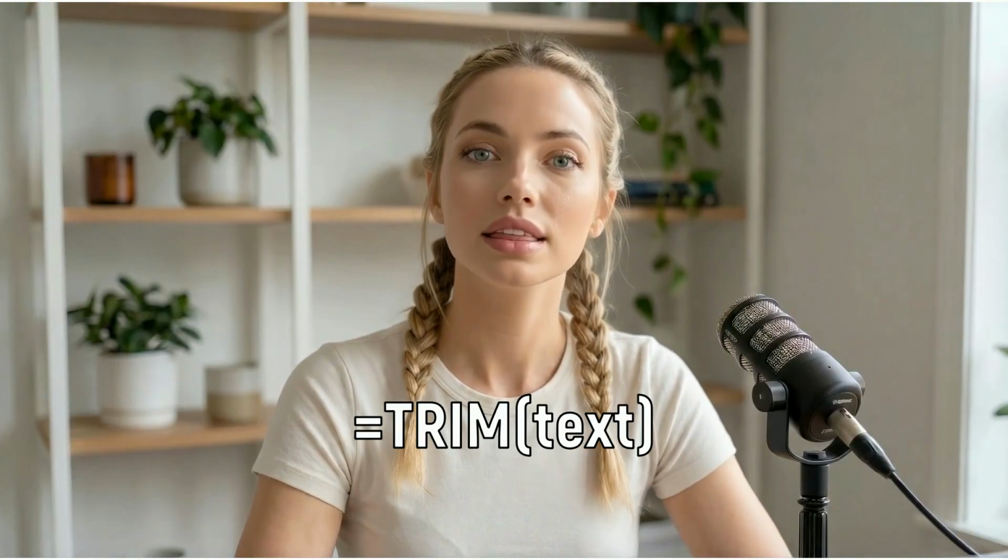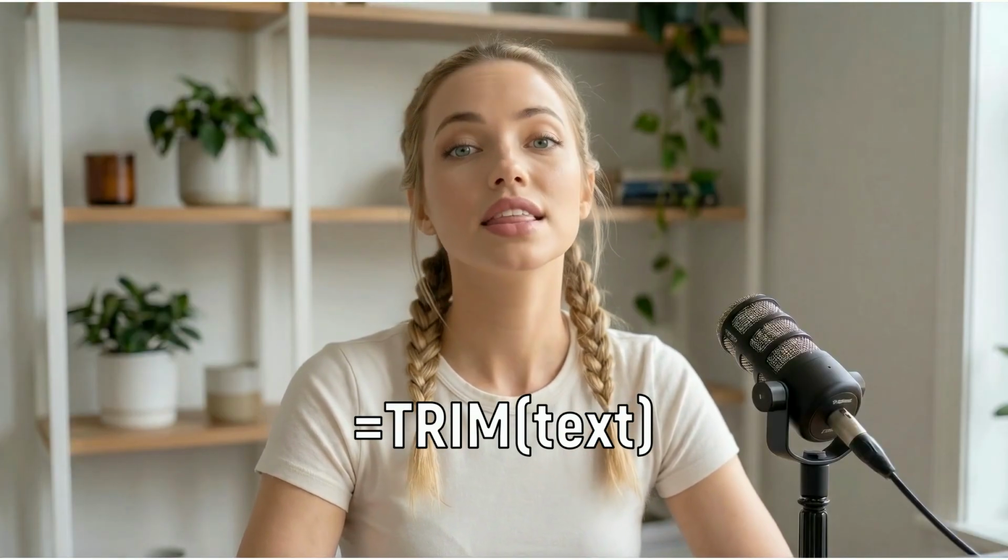Today, the TRIM function. It cleans up extra spaces, the leading ones, the trailing ones, and the doubled up ones between words. Tiny function, huge impact on messy data. 4 real examples coming up.